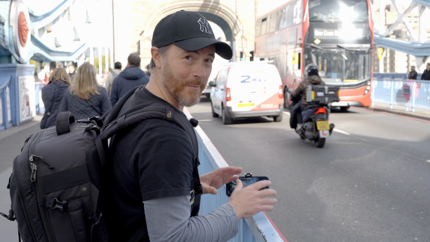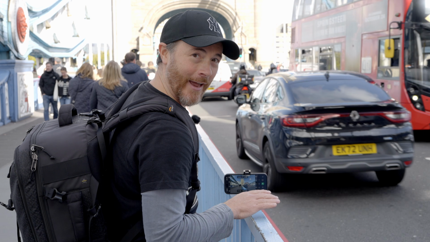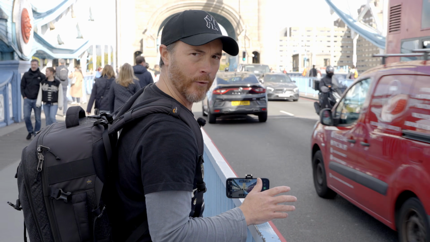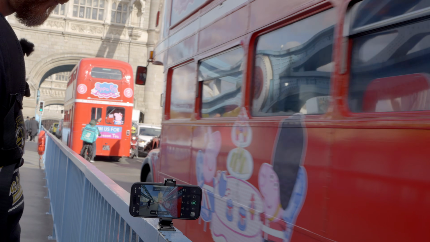So I'm gingerly balancing this phone on the handrail here and being careful of pickpockets coming past.